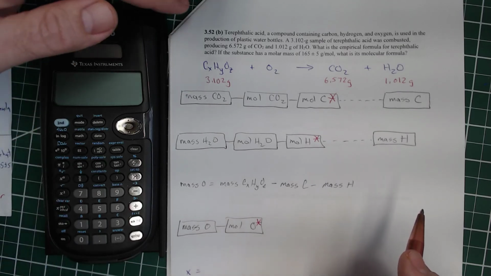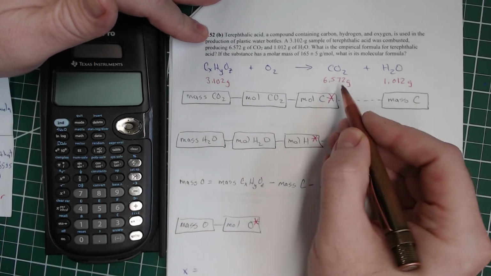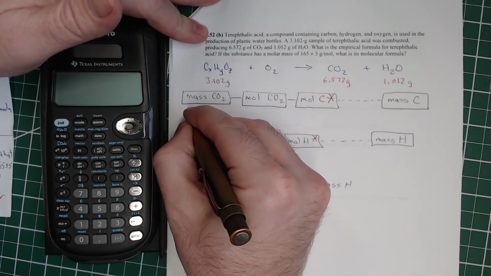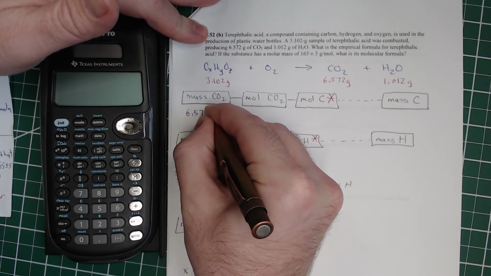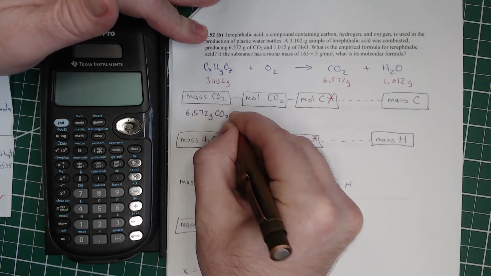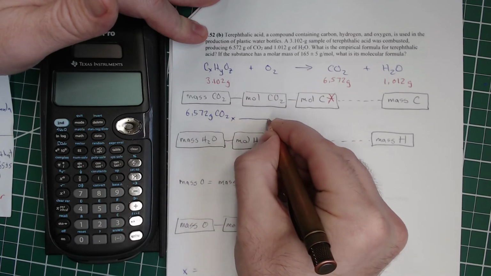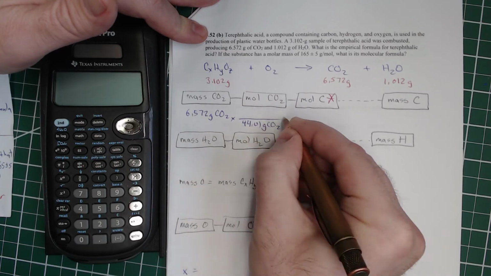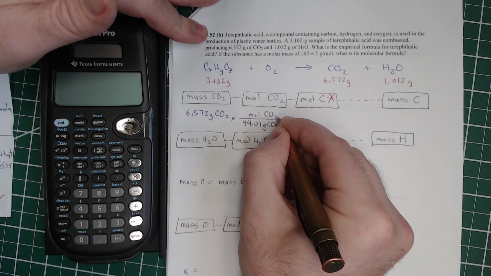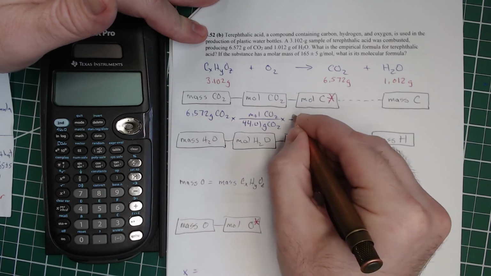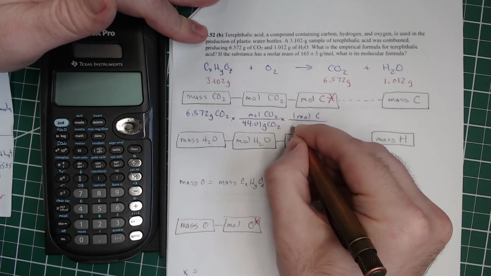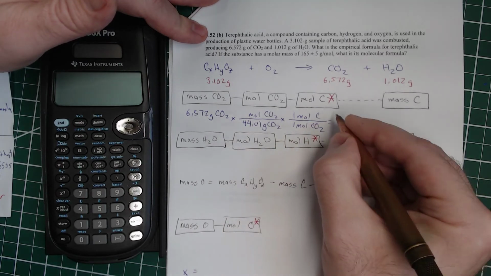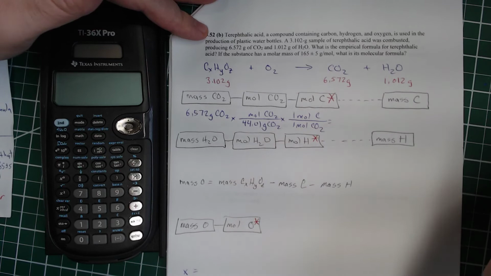So we'll start with the numbers. We'll do the mass of carbon dioxide, 6.572 grams, divided by the molar mass of carbon dioxide, 44.01 grams of CO2 per mole of CO2. And then 1 mole of carbon per 1 mole of carbon dioxide. And again, this is an important number.